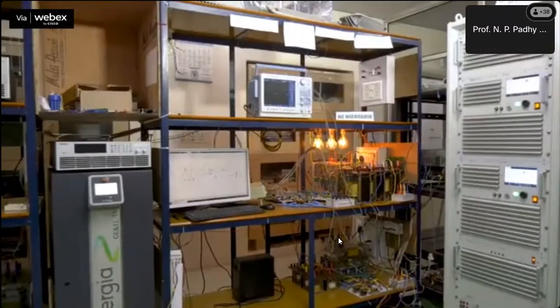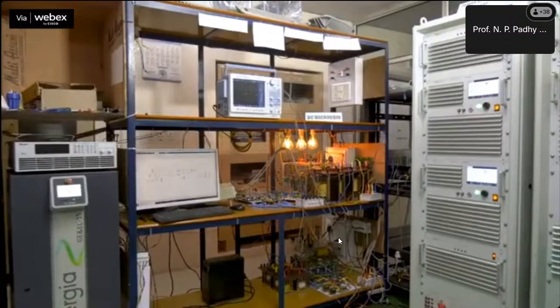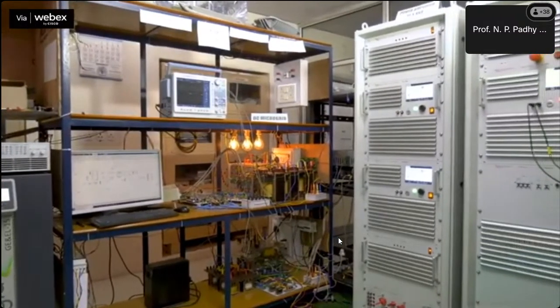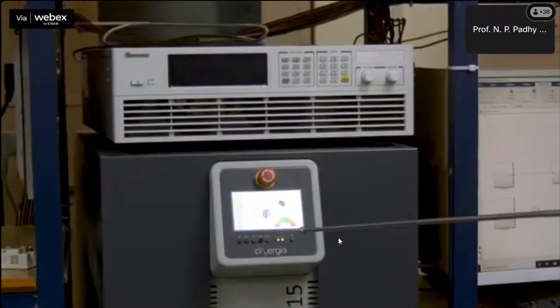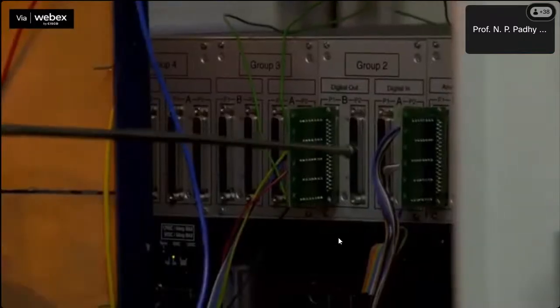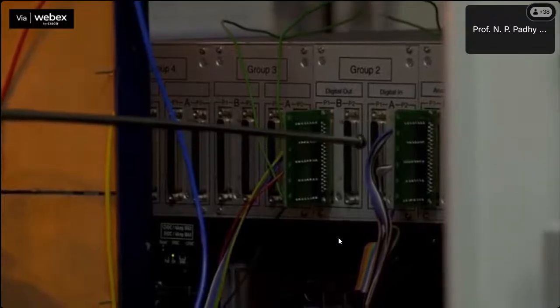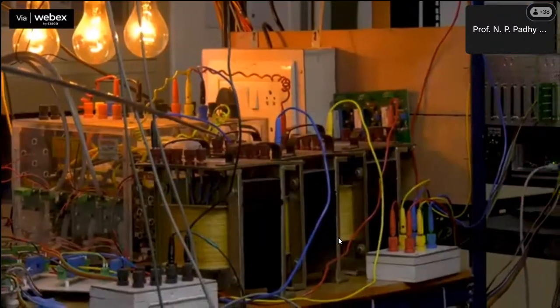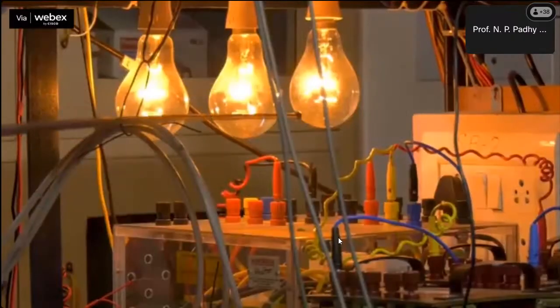Now, moving to the hardware demonstration, let us have a look at the hardware test bed. This test bed is developed by interconnecting various components such as the grid emulator, the DC microgrid emulated through Opal RT, IGBT stack, filters, DC loads inside the Opal RT, and an AC load which is externally a bulb load.